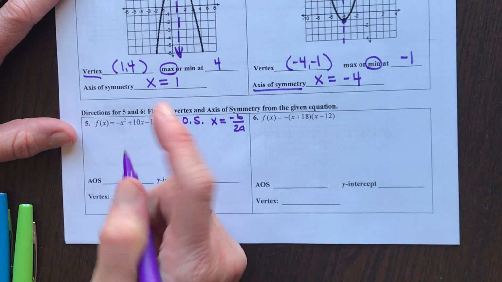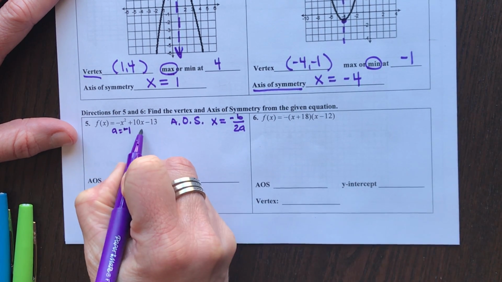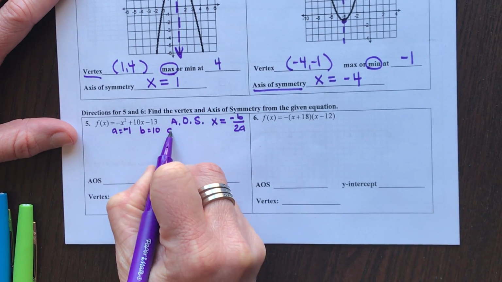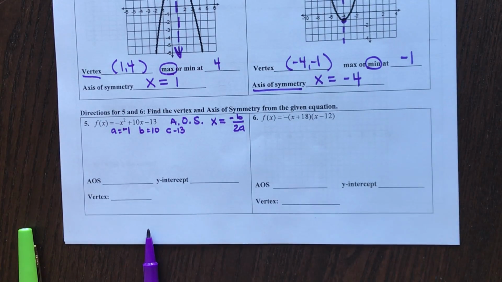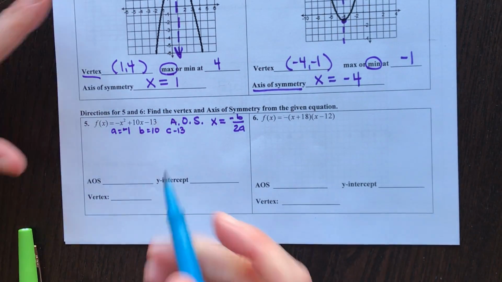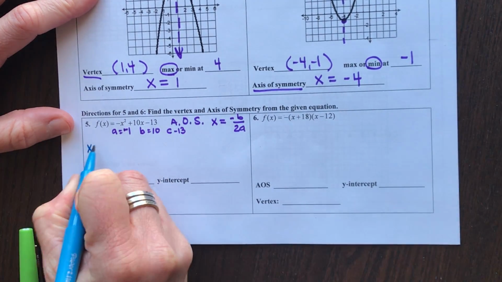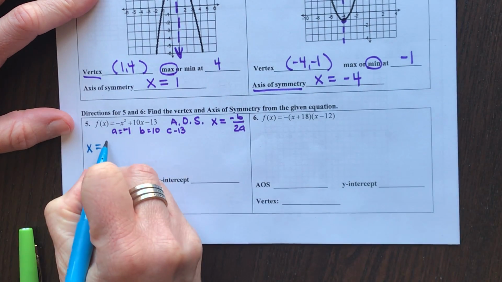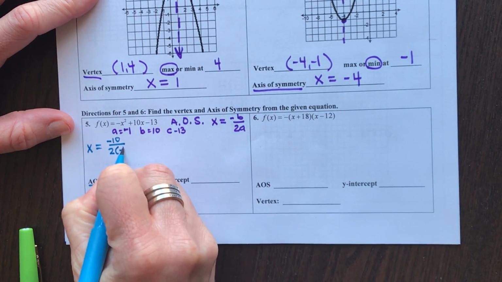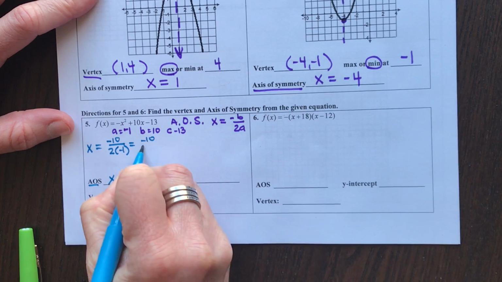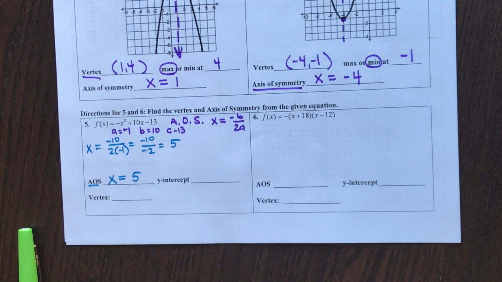Now as I'm looking at my function here, my a value in front of my x² is -1, my b value is 10, and my c value is -13. So for my function -x² plus 10x minus 13, my axis of symmetry is going to be x equals opposite of b, opposite of +10 would be -10, over 2a, and a here is -1. This is going to make -10 over -2, which simplifies down to +5. So that's our axis of symmetry.